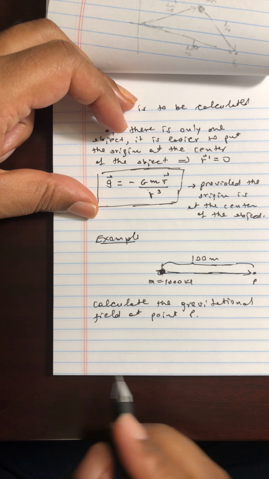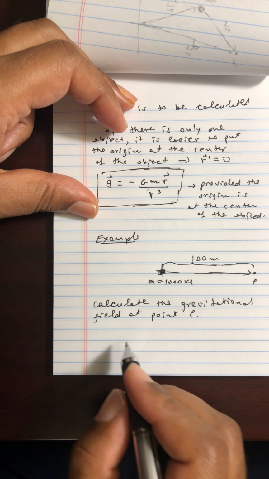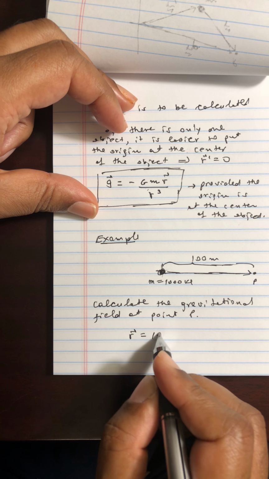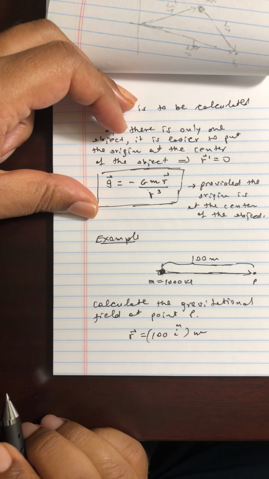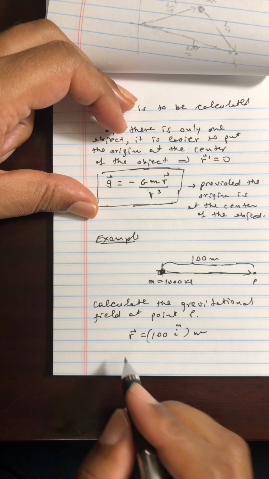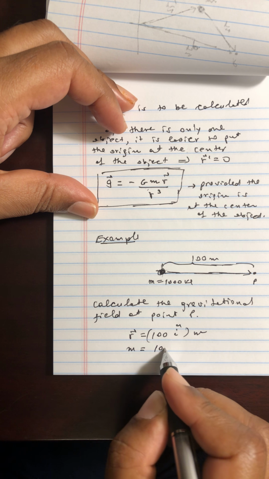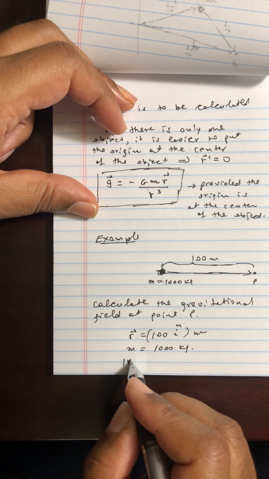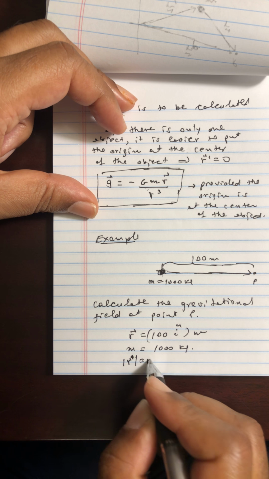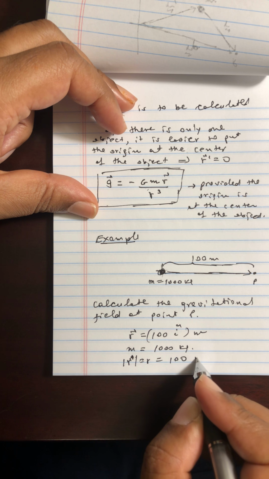So r is obviously 100 meters in the i direction, and of course our mass is 1,000 kilograms. And the magnitude of r, or r, is 100.